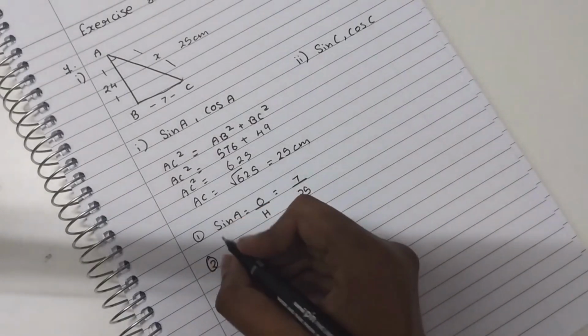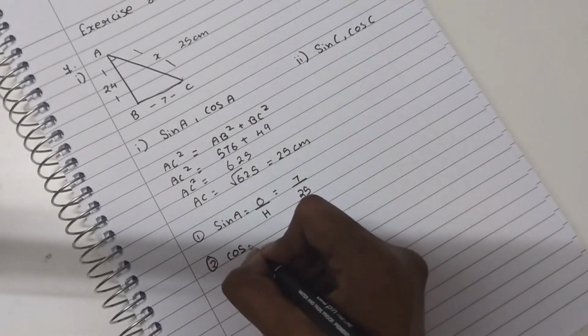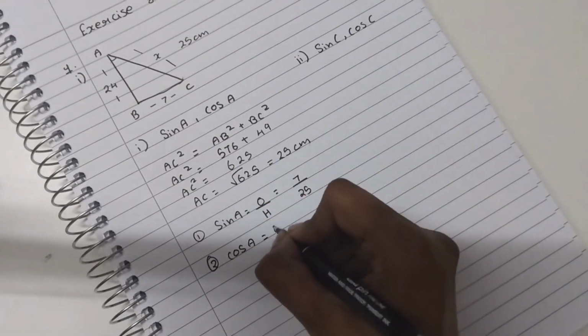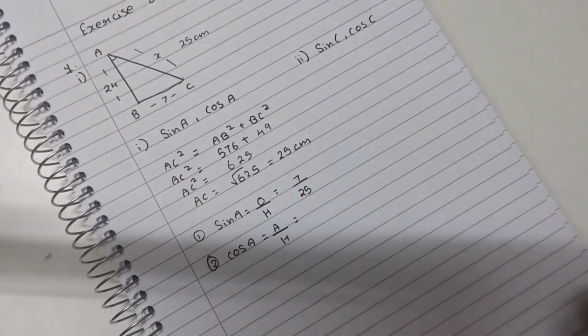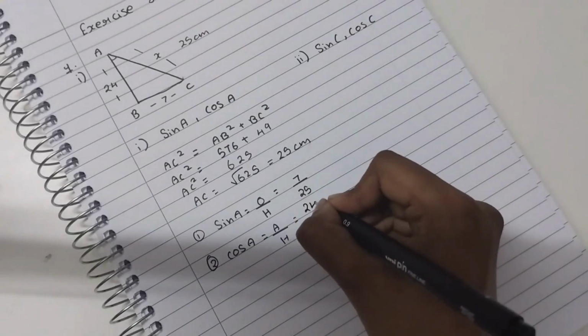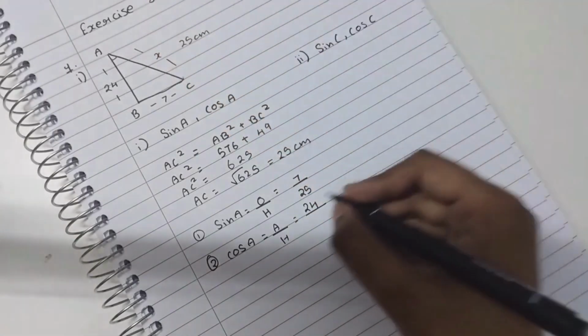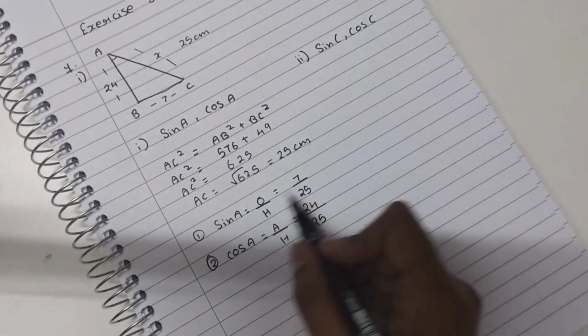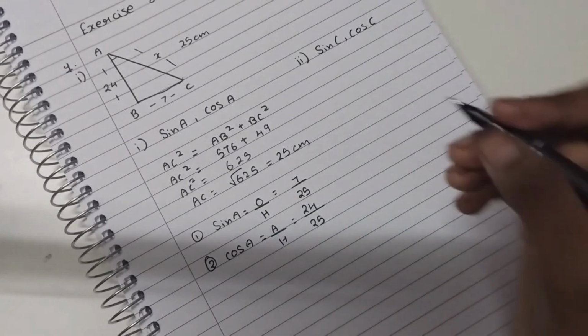Secondly, cos A. We know cos A is adjacent by hypotenuse. The adjacent side to angle A is 24 and the hypotenuse is 25. So this is the value of sine A, and this is the value of cos A.